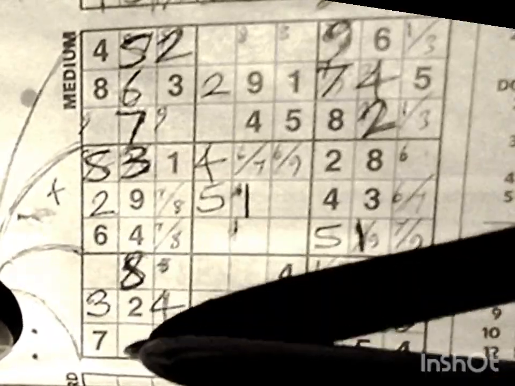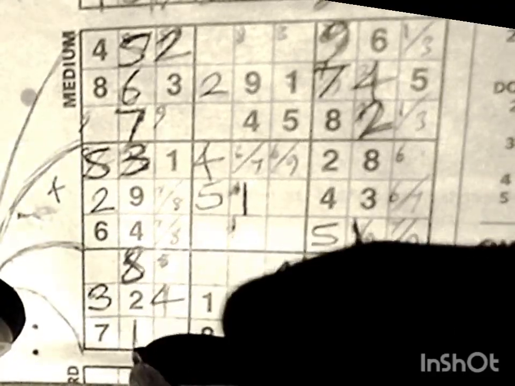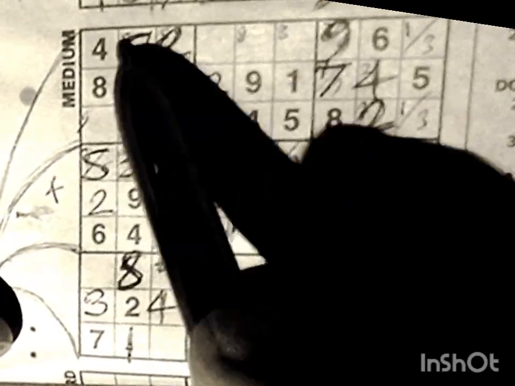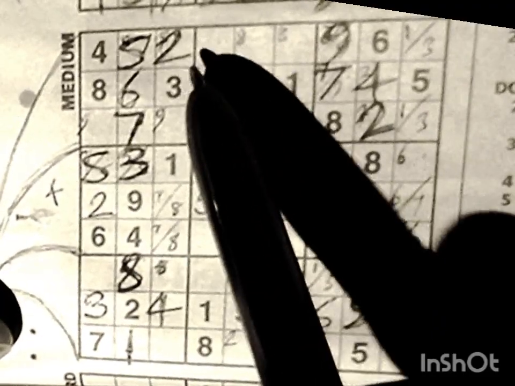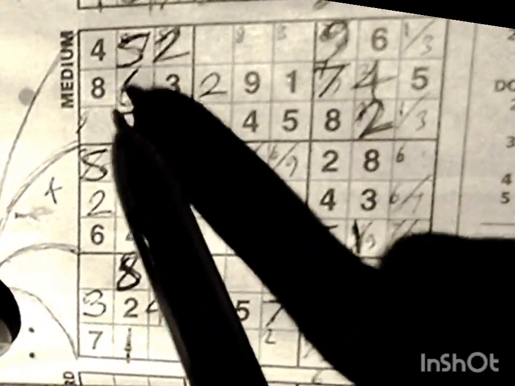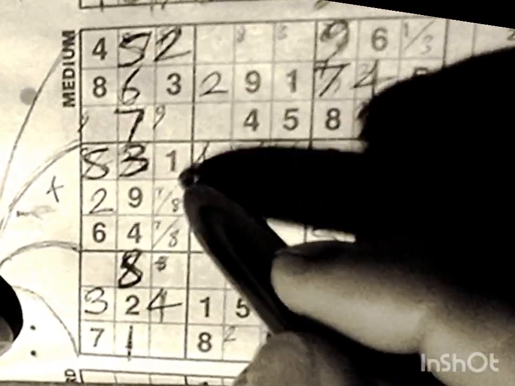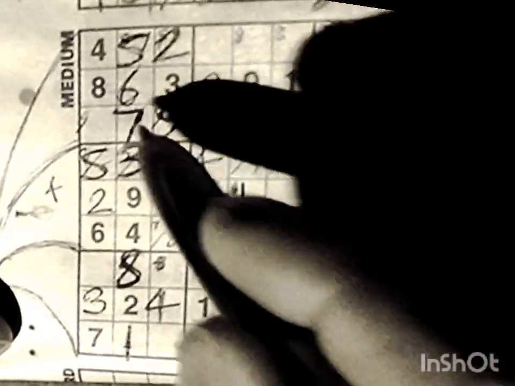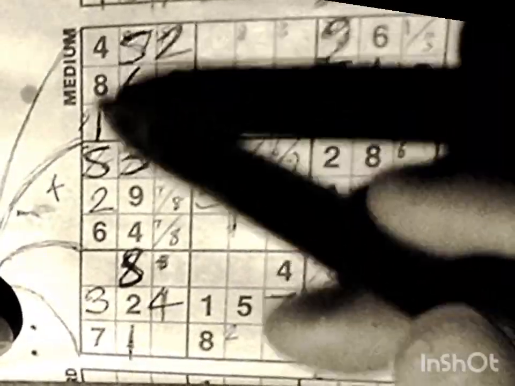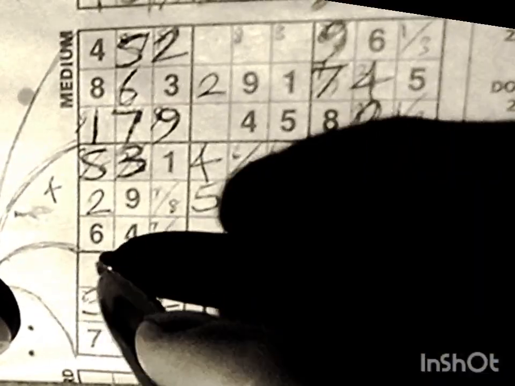Now we've got this row. It's missing a 1. Just chuck it in there. And this now is going to have 2 alternates. One of them's a 1, 1, 9. So it's a 1 or a 9. There's a 1 there, so that's going to be the 9 there. That's going to be the 1. This column is missing a 9. Let's chuck it in there.